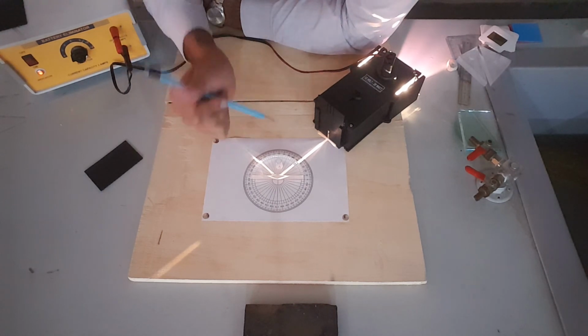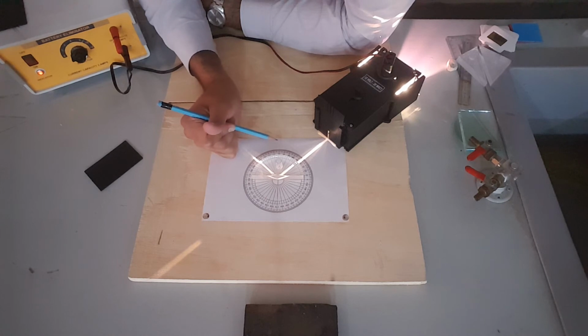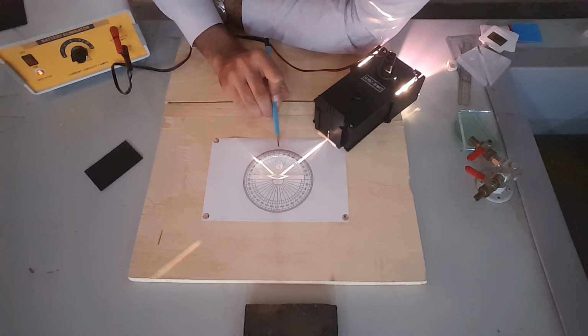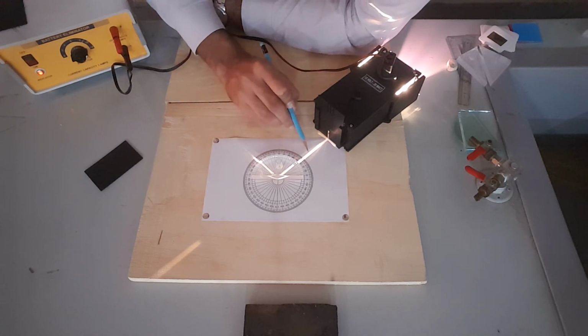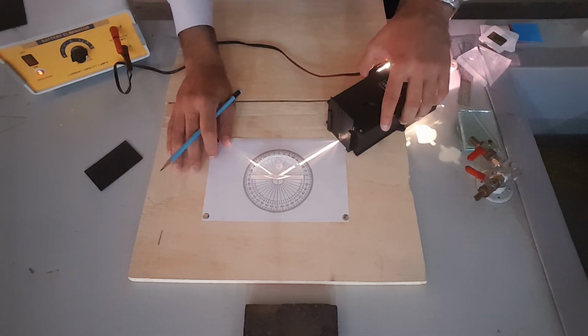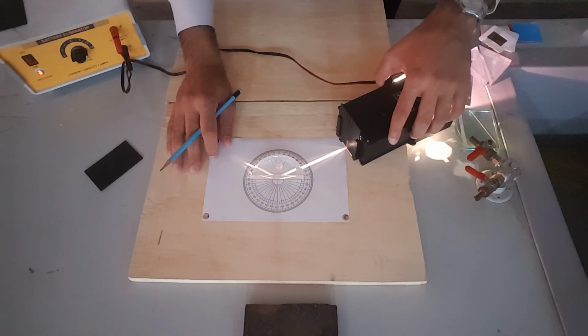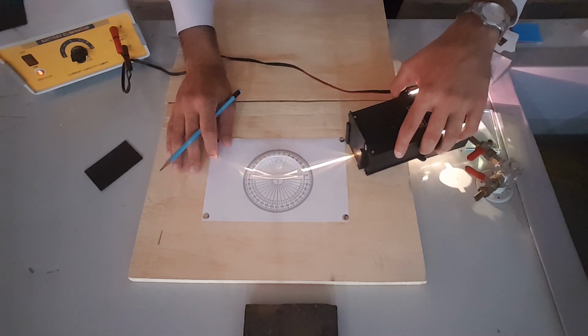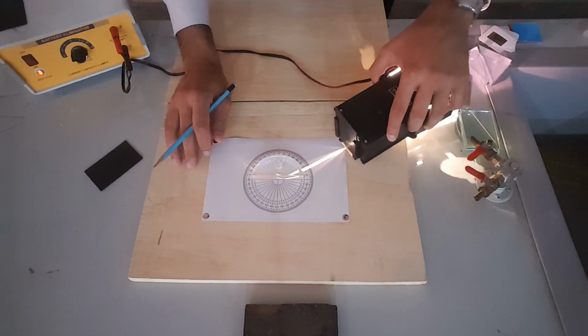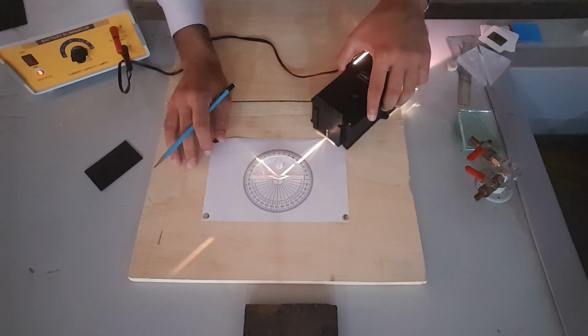And so now, because light is reflecting instead of refracting, it no longer obeys Snell's law. Instead, it follows the laws of reflection. So this time, as the angle of incidence, the angle between the normal and the incident ray, increases, the angle of reflection increases along with it. So angle of incidence is equal to angle of reflection. Right? So this is total internal reflection.